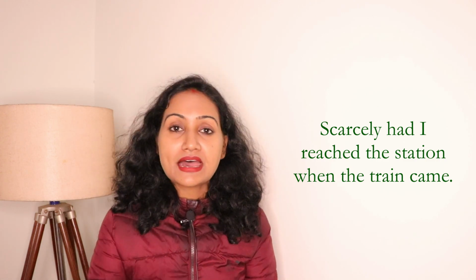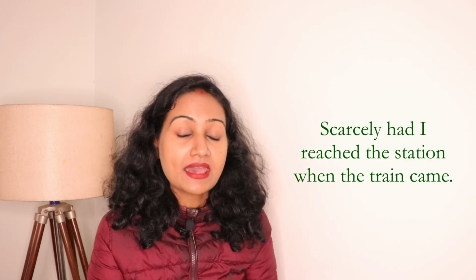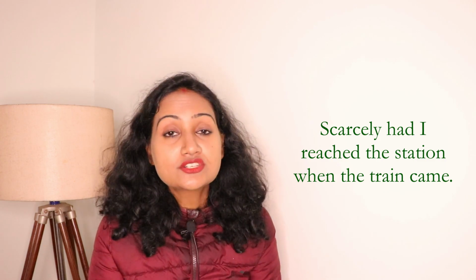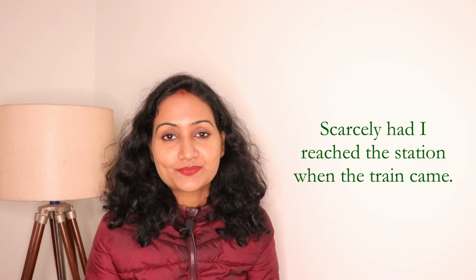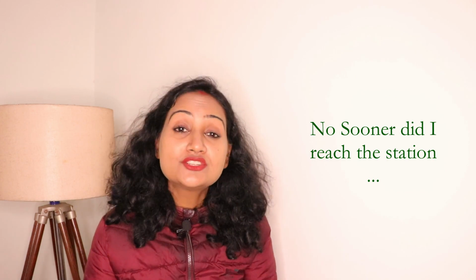So meaning is that first we reached the station and the moment we reached the station, immediately after that the train came. One more thing I want to tell you here, that with no sooner you can use had or did also, because we are talking about the past and in past we can use did. So you can also frame this sentence like no sooner did I reach the station.